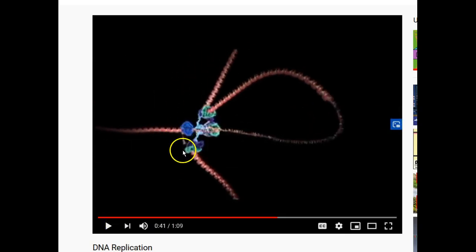Right, so this is the one that spins as fast as a jet engine and unwinds the DNA strand as it goes. We're going to see the double helix unwound into two strands. This is our leading strand, and this one is our lagging strand.